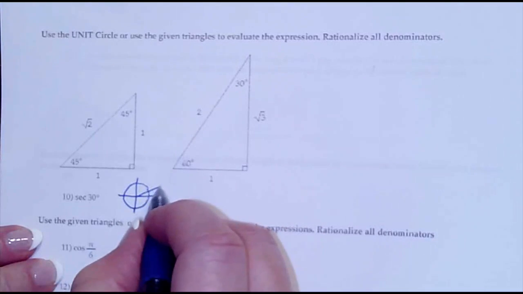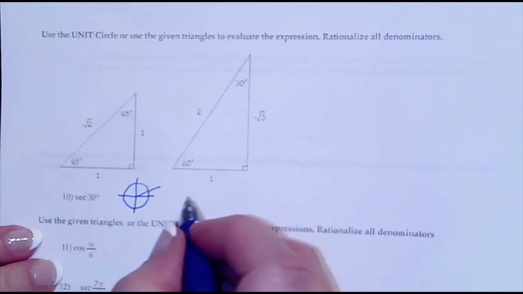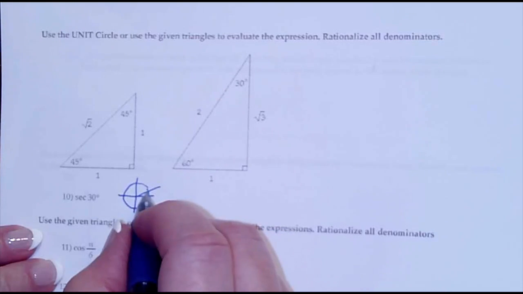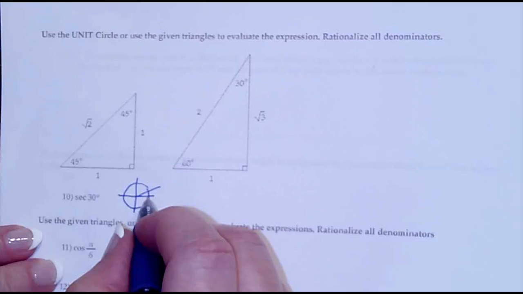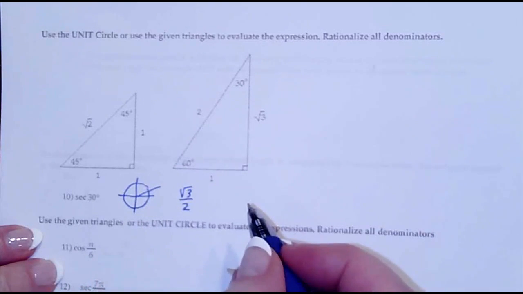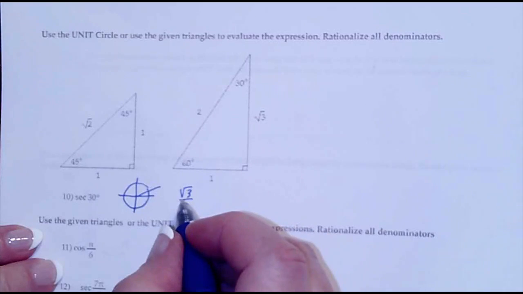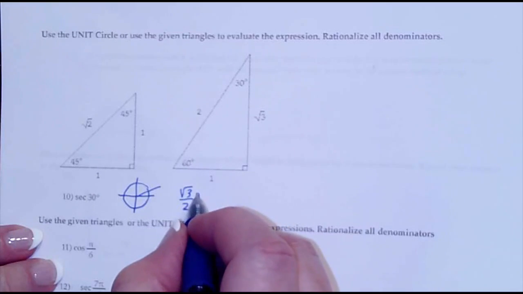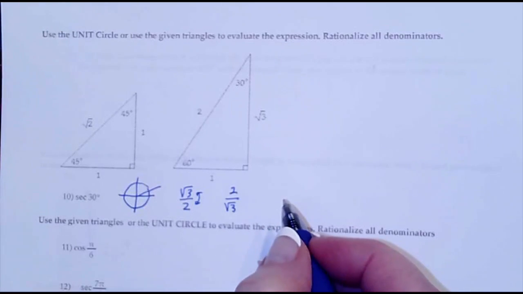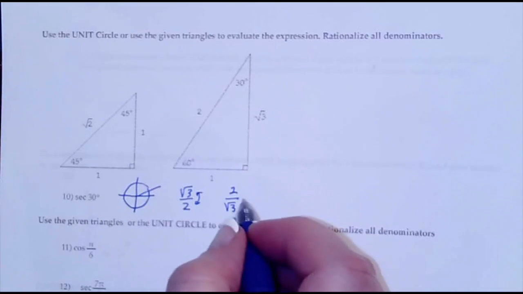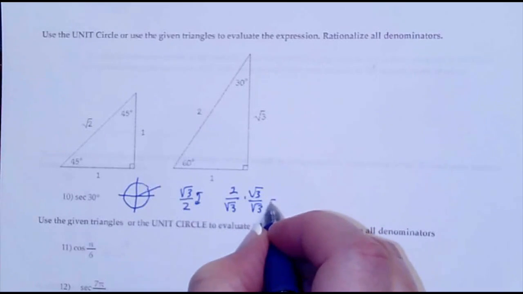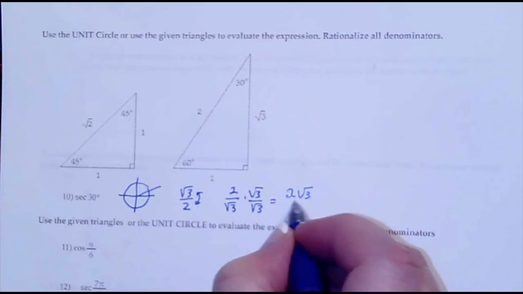Here's 30 degrees. We know that the secant is the reciprocal of the cosine. So at 30 degrees, since this is the long and this is the short, we know that the cosine is going to be square root of 3 over 2. But we want the reciprocal, so we're going to flip it over. We're going to have 2 over square root of 3. Now we talked about the fact that by now you should know how to rationalize the denominator. So multiplying by square root of 3 over square root of 3 gives me 2 square root of 3 over 3.